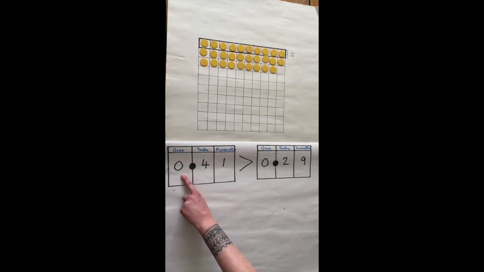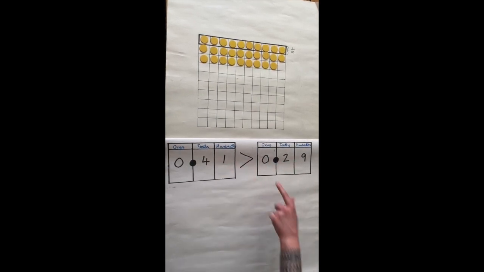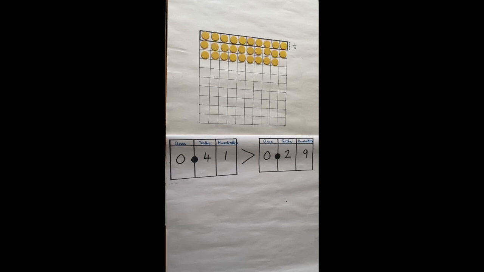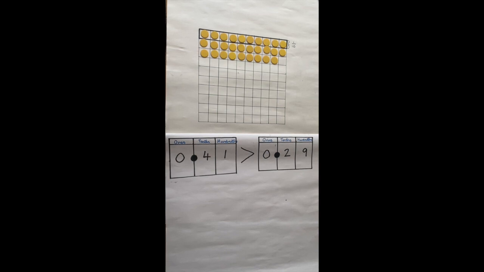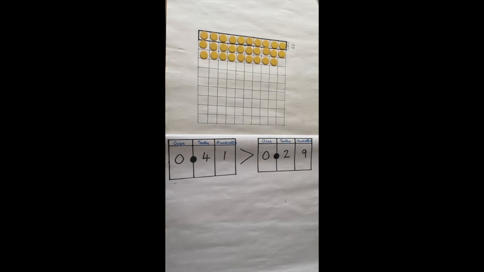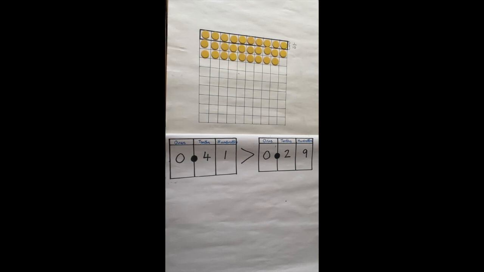Do we look at the ones first? Do we look at the tenths first? Or do we look at the hundredths first? Which one is the one that will give us the first bit of information we need? And which one do we look at second? Which is the second most important column for finding out which number is greater. And if you can work out that by thinking really hard about the value of each digit, then you will be able to do this with any decimal number.